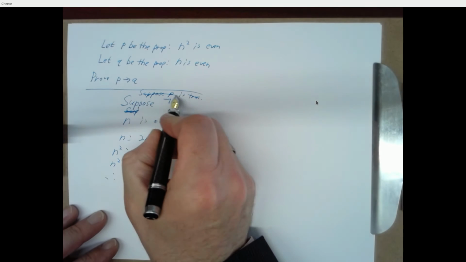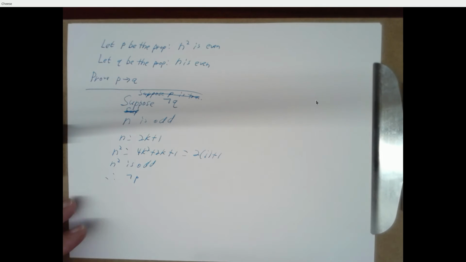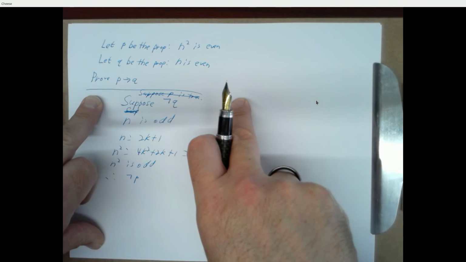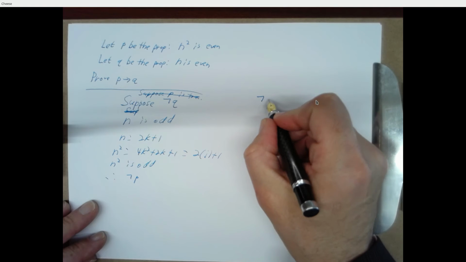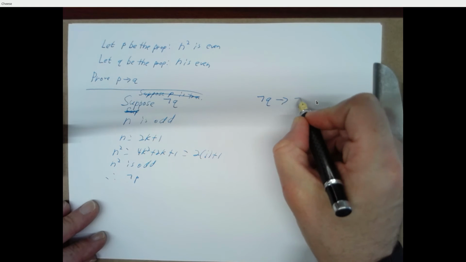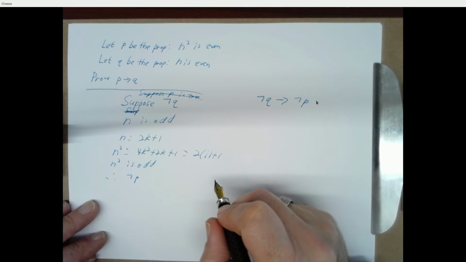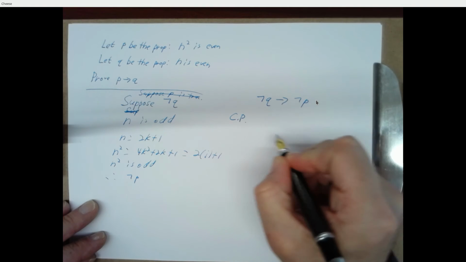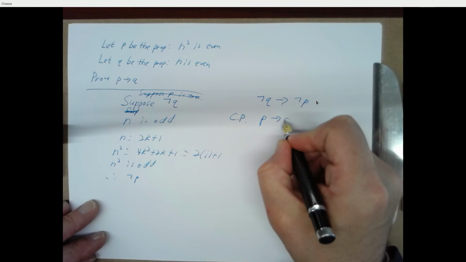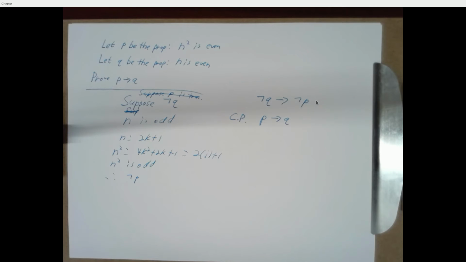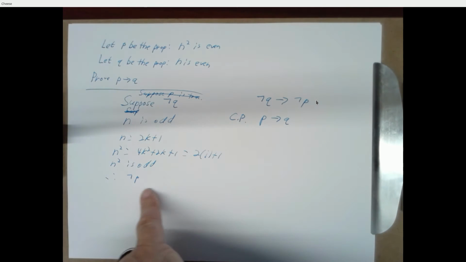But this is really just a contrapositive. If we look at this as a direct proof, what we're proving directly is that not Q implies not P. And then by taking the contrapositive, we immediately get P implies Q. So a proof by contradiction is really just an indirect proof, or a direct proof of the contrapositive. Well, we often think of it as saying, let's contradict the conclusion and then find a contradiction.